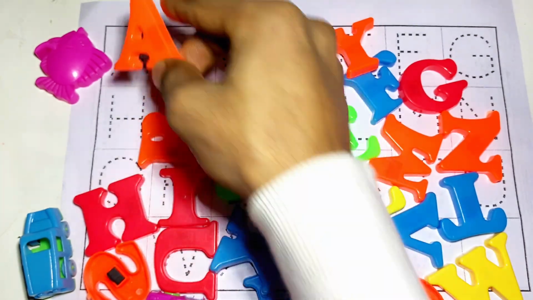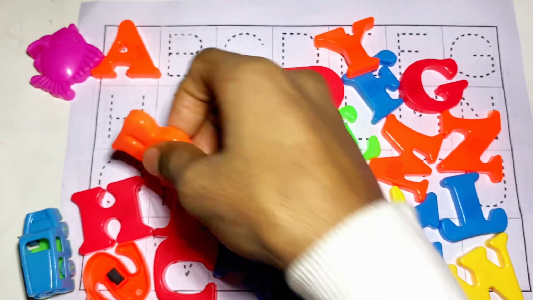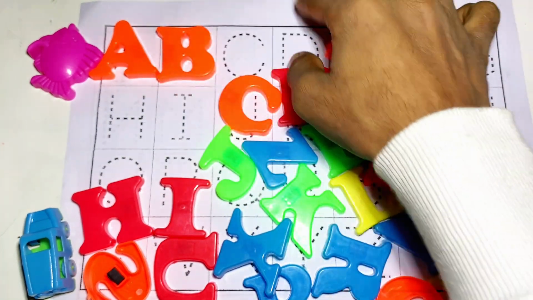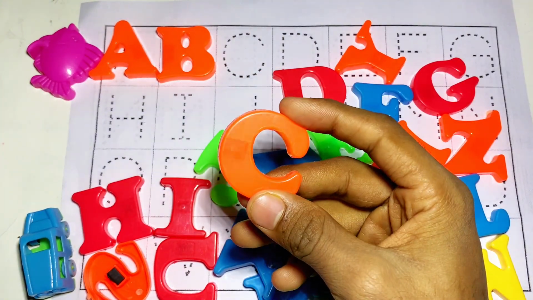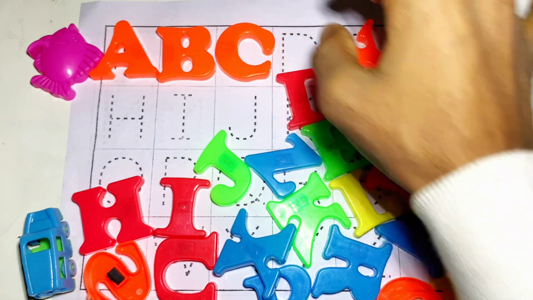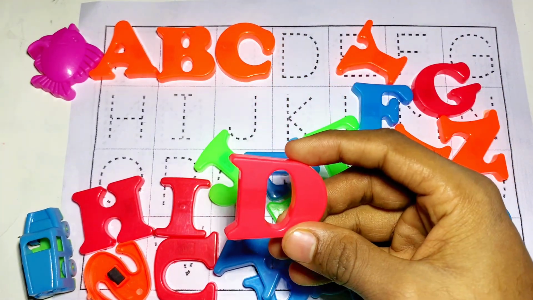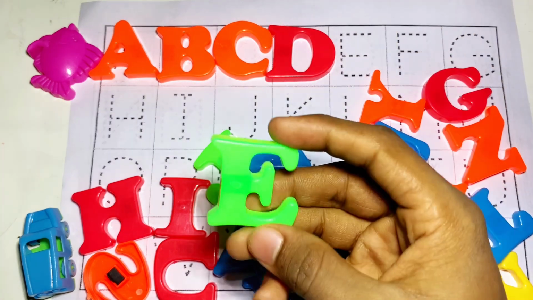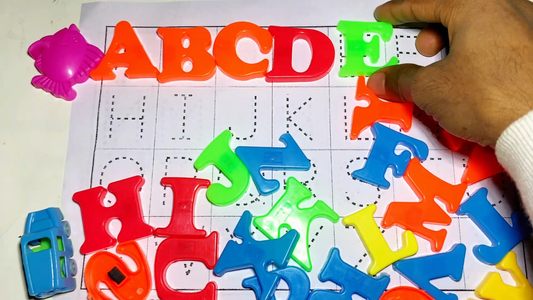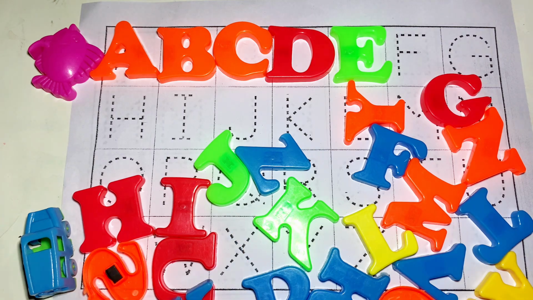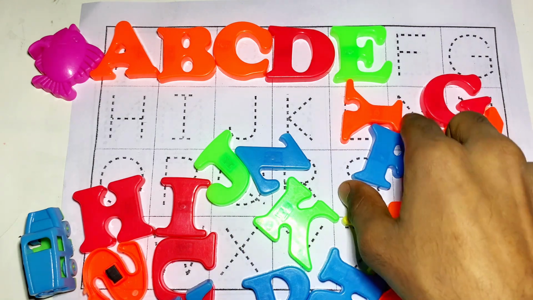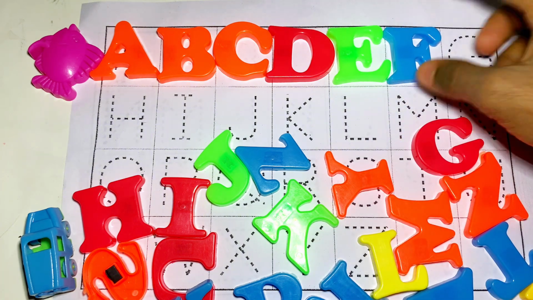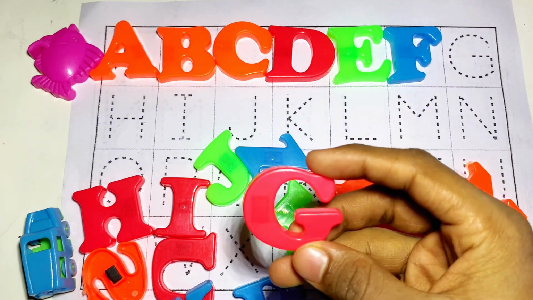A for aeroplane. B for bat. C for cow. D for doll. E for egg. F for fish. G for goat.